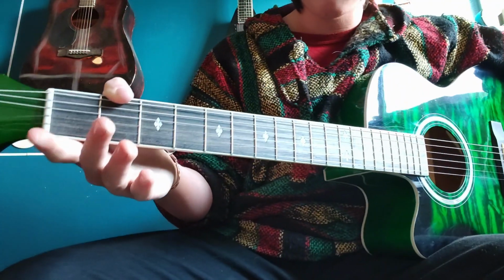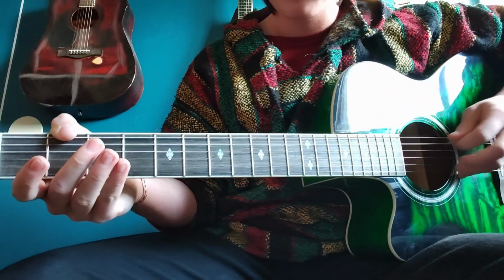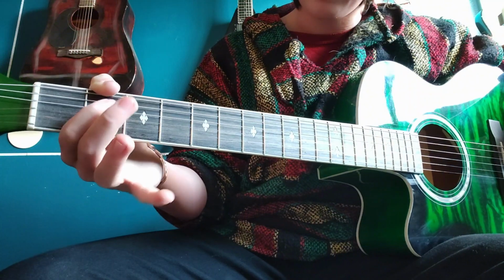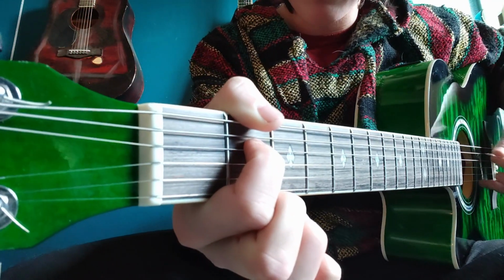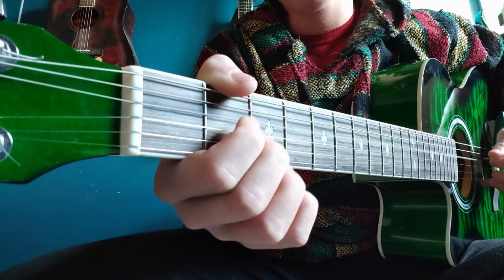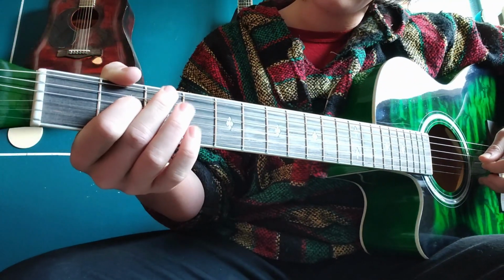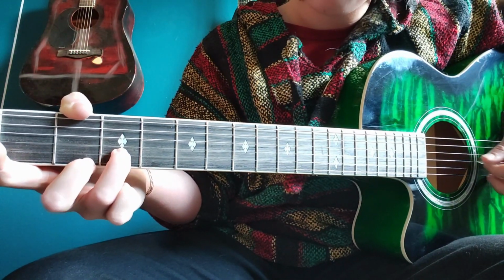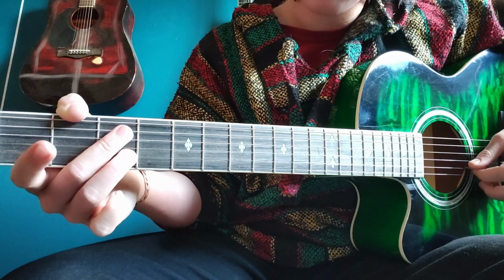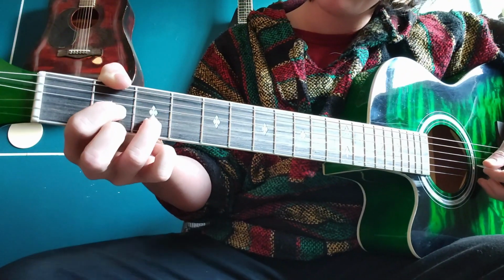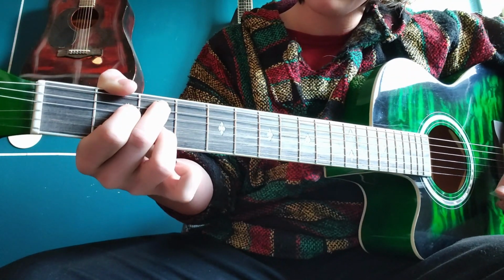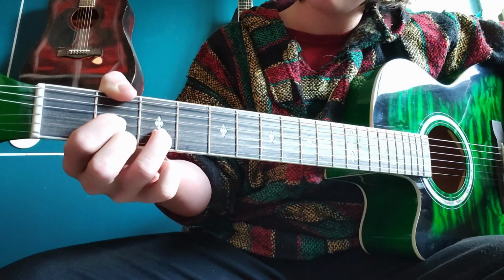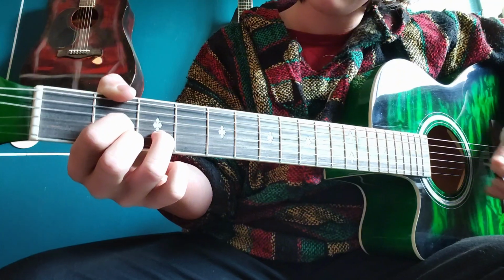What you're doing, you're placing your middle finger on the 3rd fret of the A string, okay, which makes it a C note. Then you're placing your index finger on the 2nd fret of the D string, which makes it an E. And then you're going to take your ring finger and place it on the 3rd fret of the B string. Okay, so when you go from D to C, you're not really changing your ring finger position. You're just changing 2 fingers' positions, essentially.